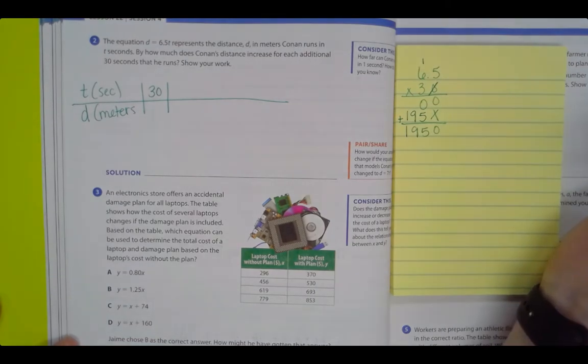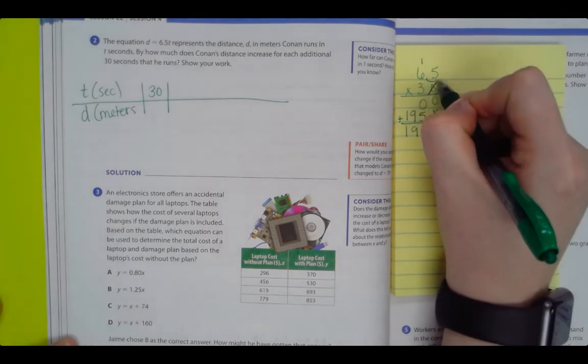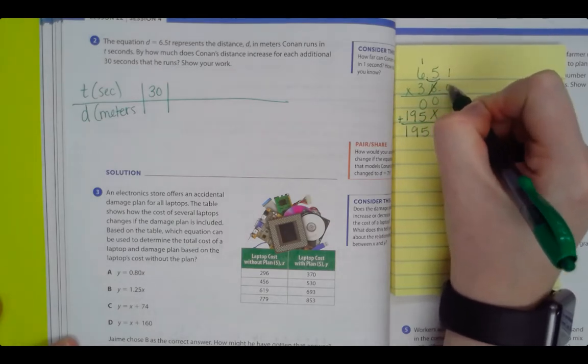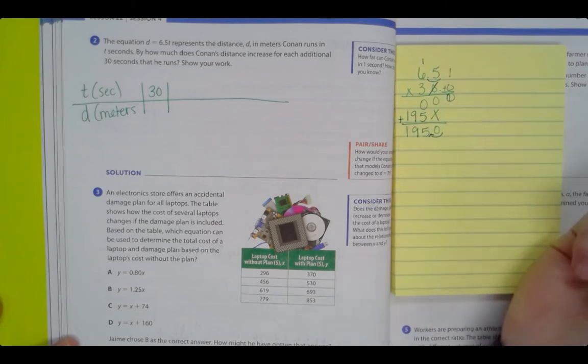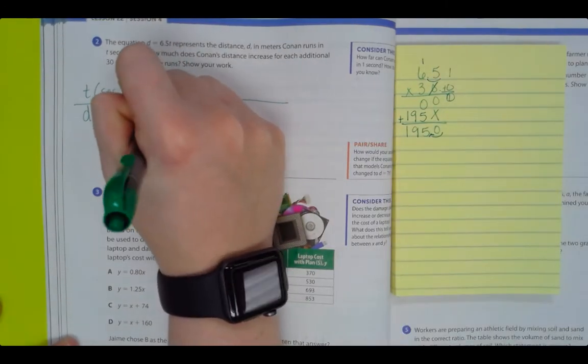So I get 1,915? Not quite. Got to count my decimal places. So there's 1 there, 0 there. 1 plus 0 is 1. So I'm going to start from the right and move to the left 1 place. So I get 195 meters.